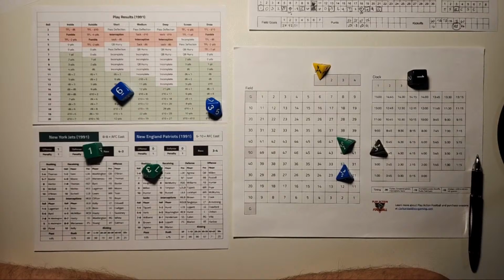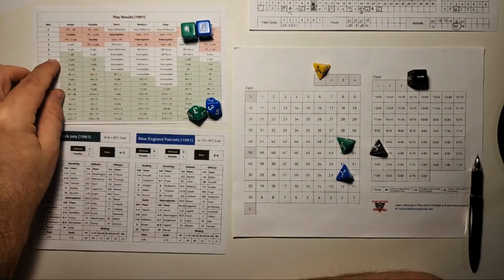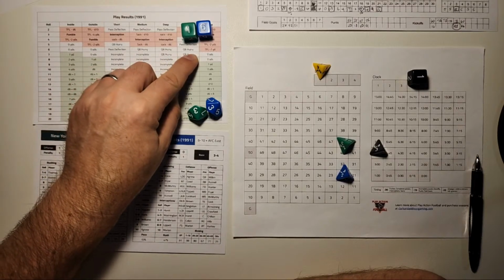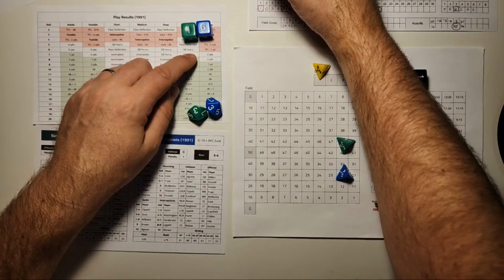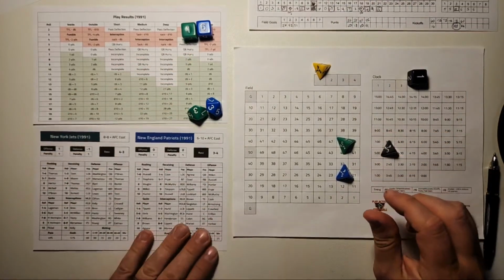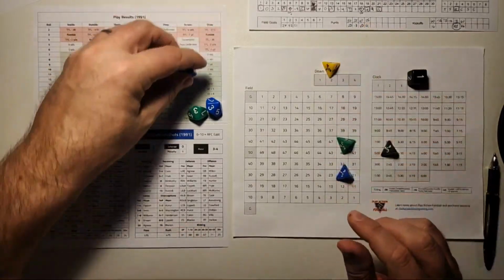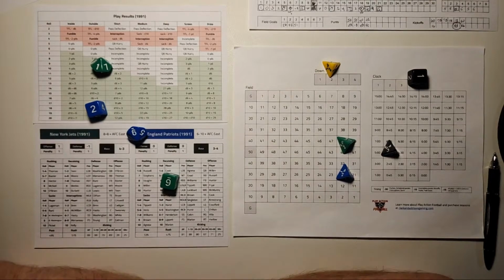New England with the ball. Screen pass against a base defense is going to be an even adjustment, so no adjustment on the play. 6 on the screen pass is going to be a quarterback hurry. So he drops back, and the defense gets through a little bit too quickly, and he can't complete the pass as that's an incompletion. Brings up 2nd down.